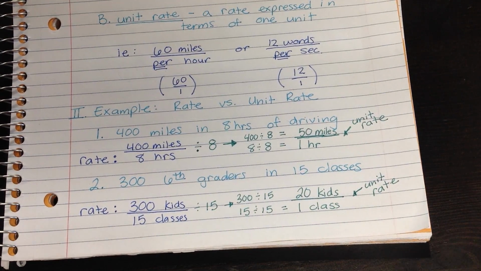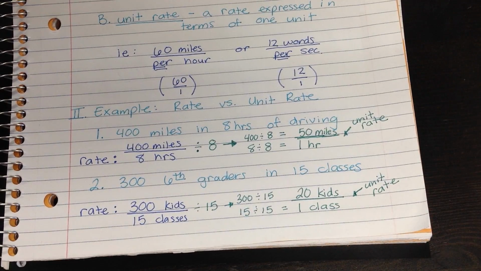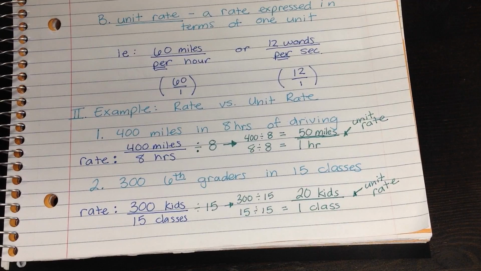And again, once I have my ratio as a unit rate, I can manipulate it and find the number of kids in pretty much any number of classes.